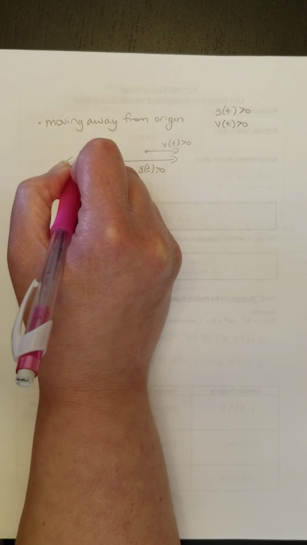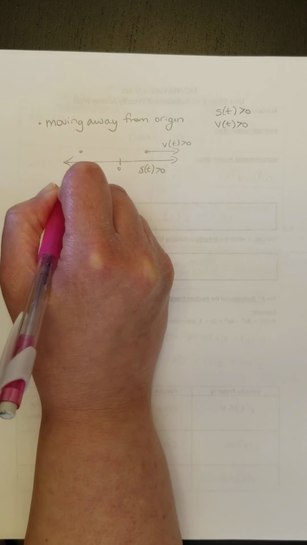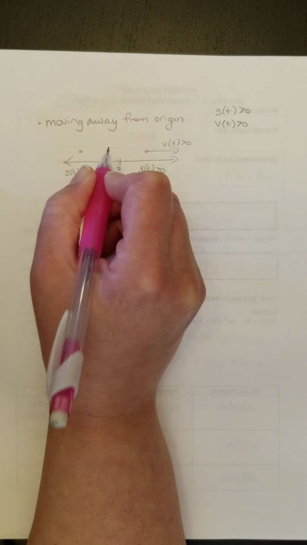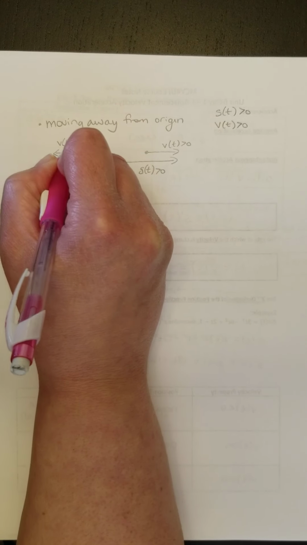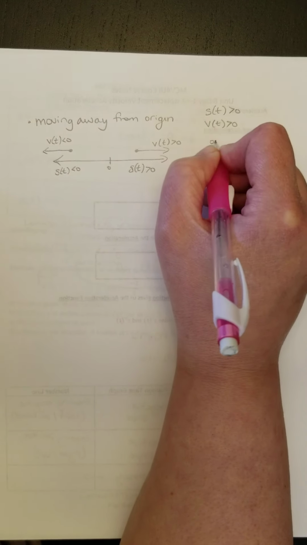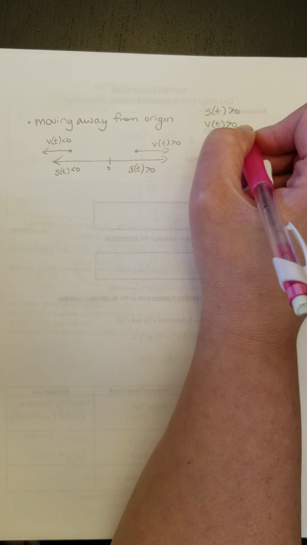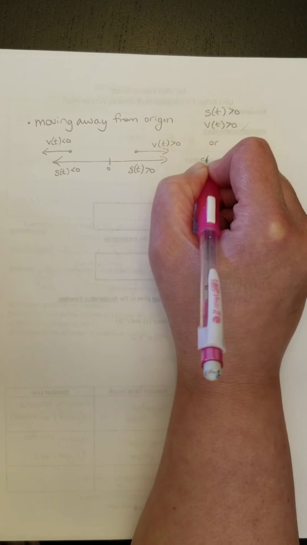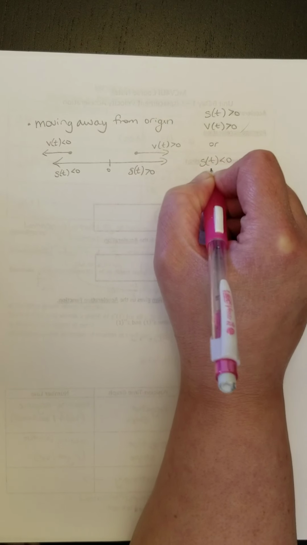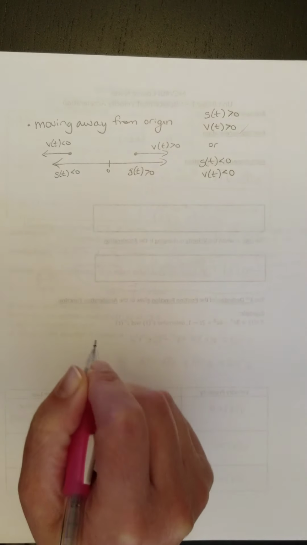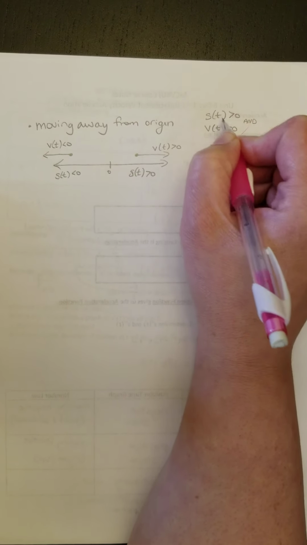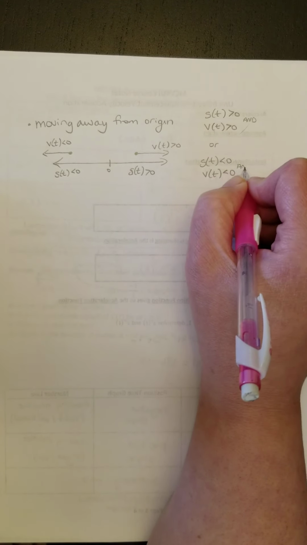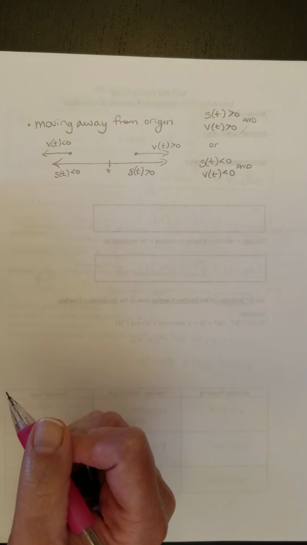The other case could be if you're over here. Your position is in a negative position. You're at a negative value, and your velocity is negative. So you're moving in a negative direction. So these two together, either position and velocity are both positive, or position and velocity are both negative. That would both be cases. Position and velocity both positive, or both negative, both mean that you're moving away from the origin.